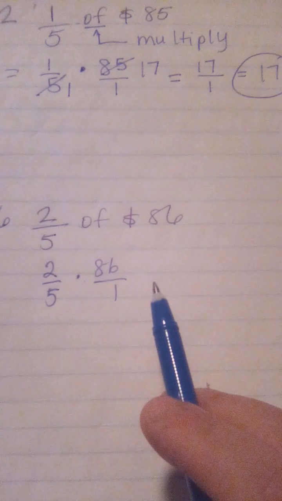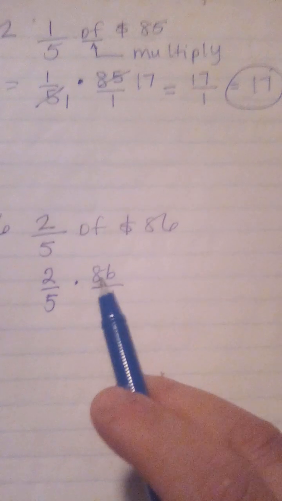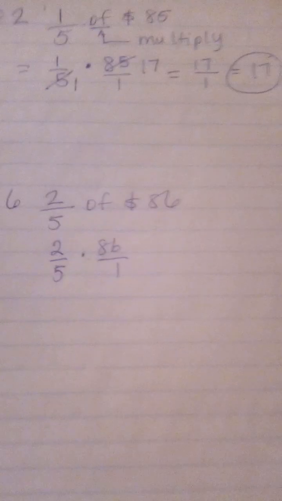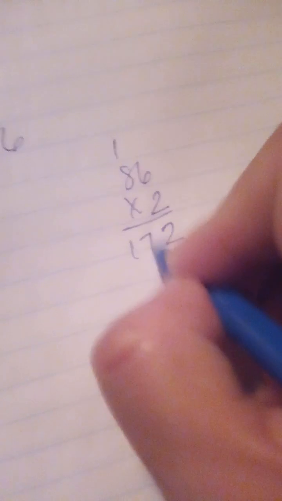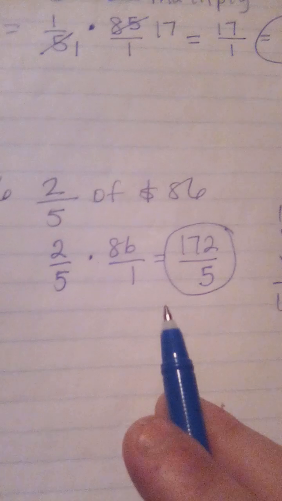The answer is no, because you cannot reduce 86 over 5. There's no number that divides evenly. So we are going to multiply the numerators and the denominators. Let's do this. 86 times 2 is 172. And then 5 times 1 is 5. That's our improper fraction.